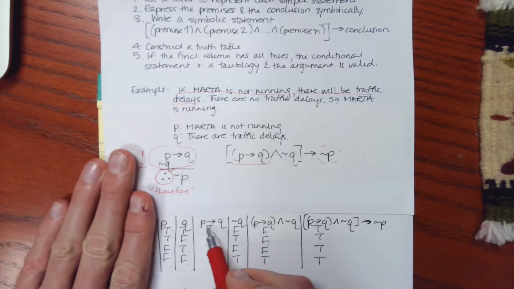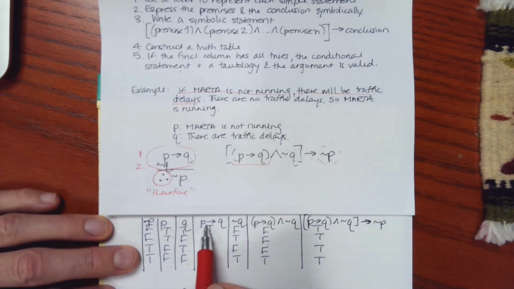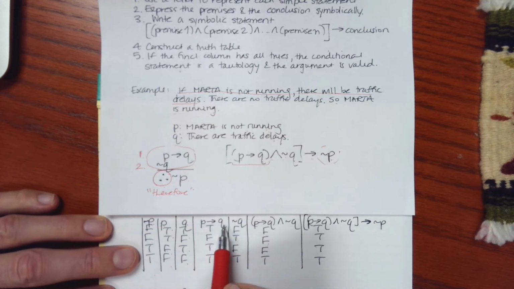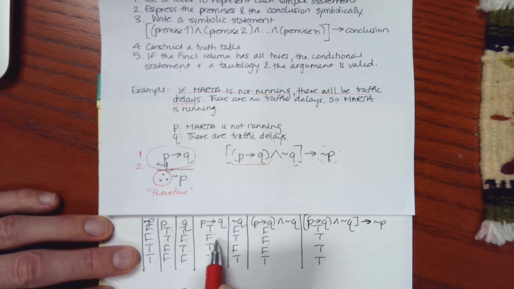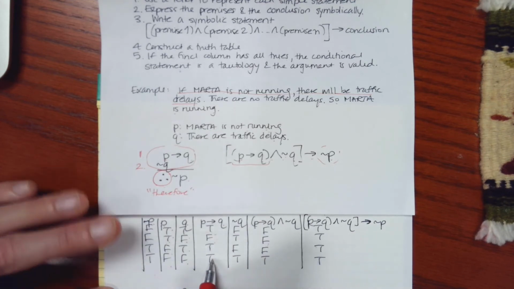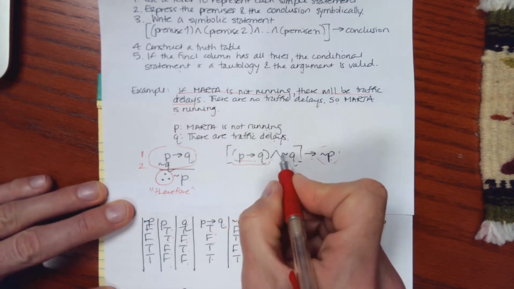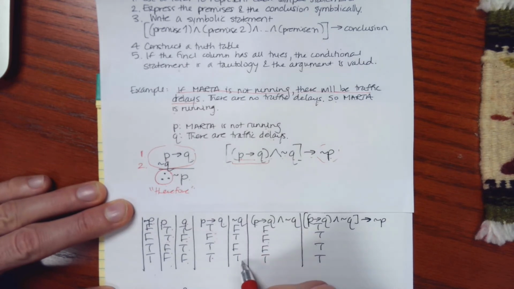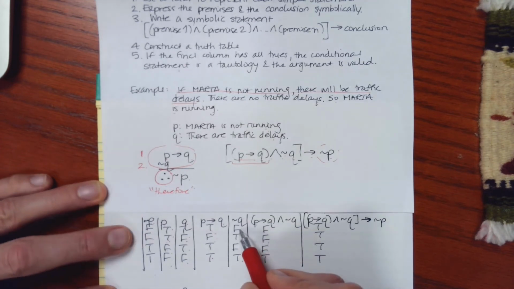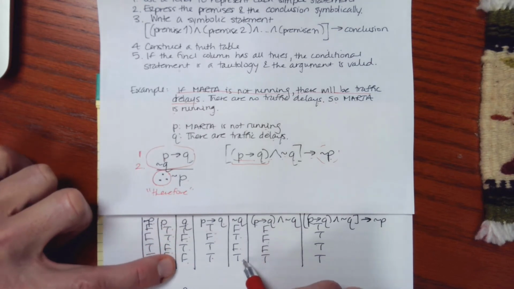So I'm focusing on just these values. Remember that a conditional statement is only going to be false when the antecedent is true and the consequent is false. So I have a false value here and it's true everywhere else. So that's just this one piece. Now I need to form a conjunction with not Q. So here I've added a column for not Q, and so my values are false, true, false, true.